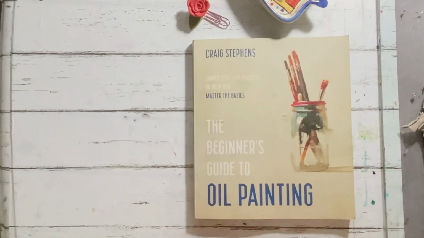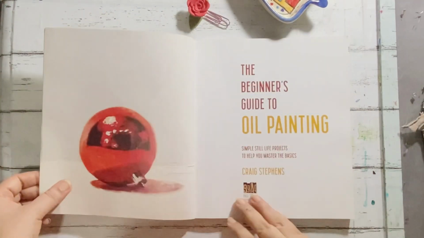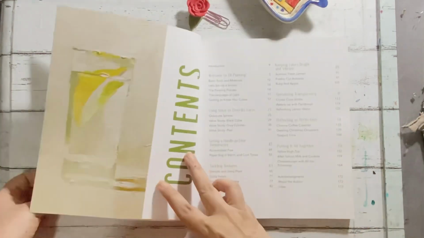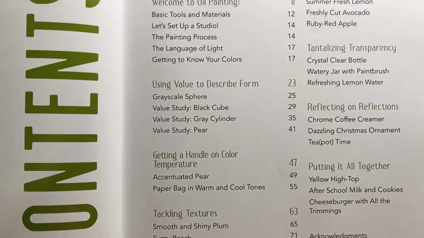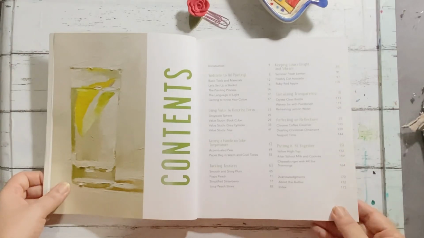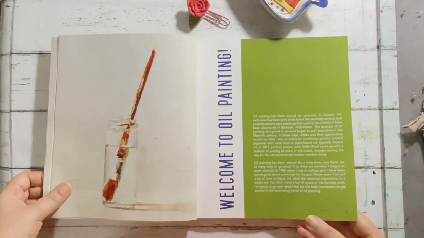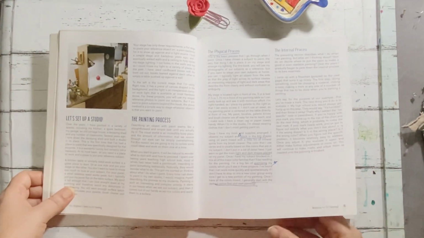Craig Stephens is a Californian artist who taught art at the high school and now conducts online workshops in oil and gouache. The book has 22 simple still life projects categorized under interesting topics like textures, reflections, etc. The introduction chapter is all about the basics, the color palette he uses, the surface you could paint on, and how you could set up the still life in your studio.